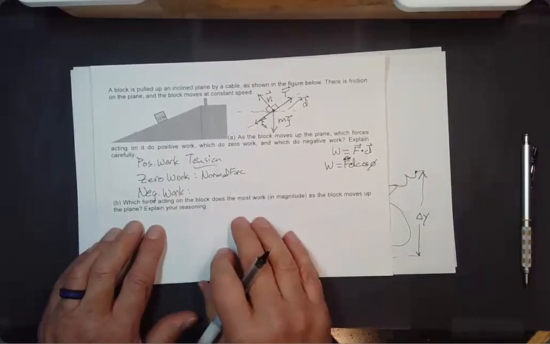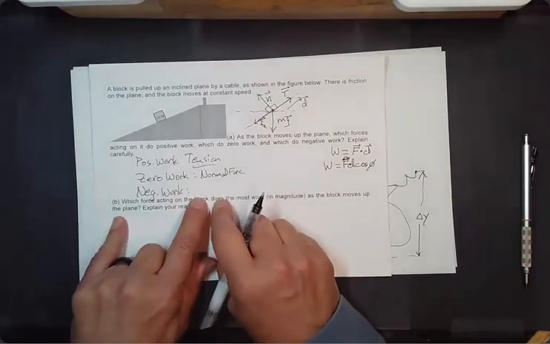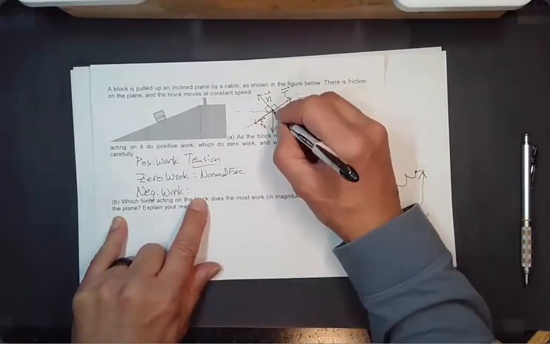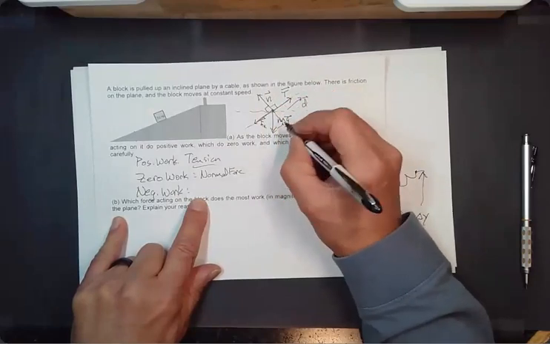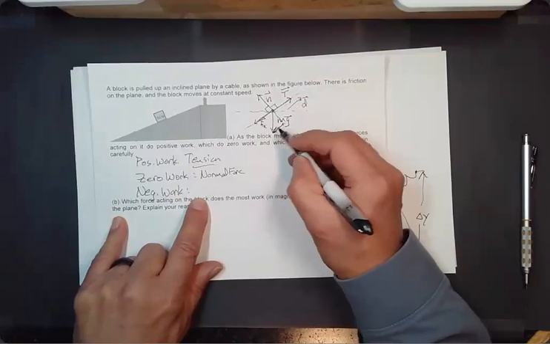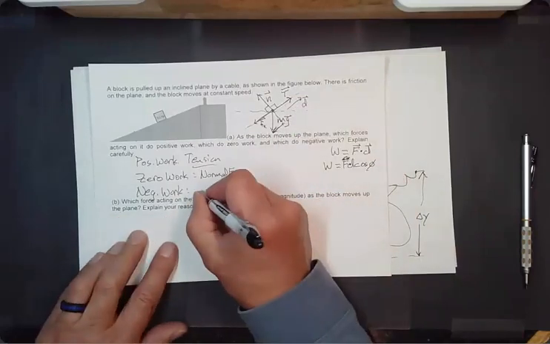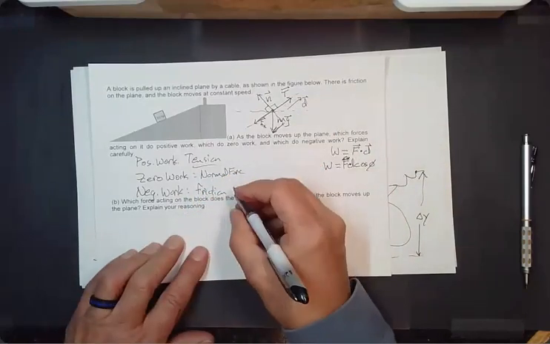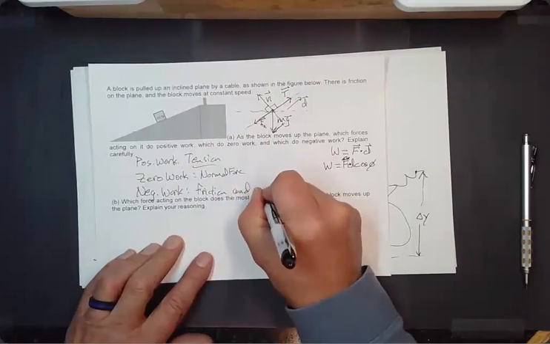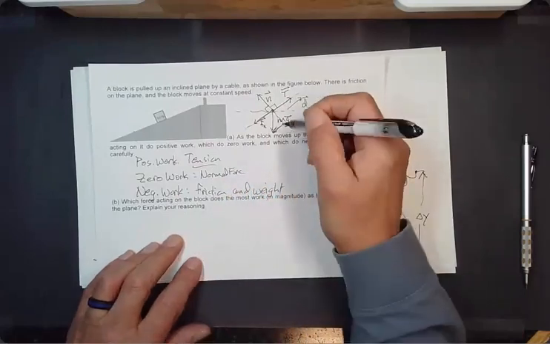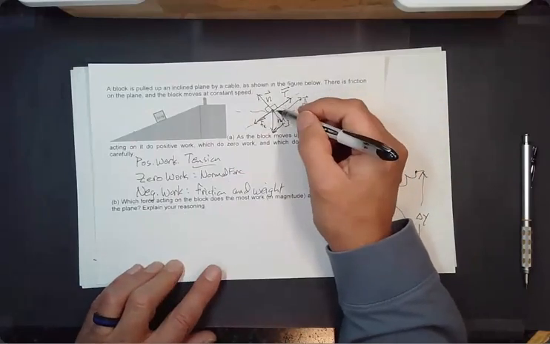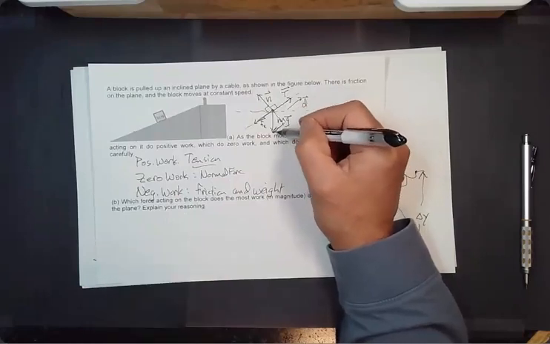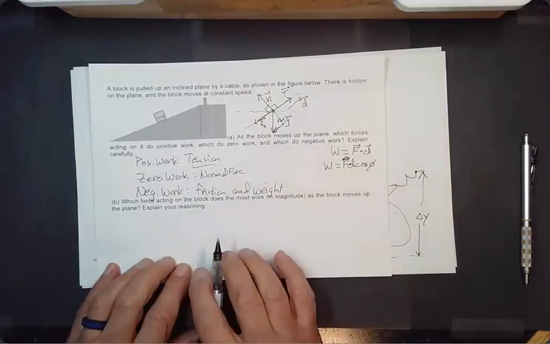So what's going to do negative work? Anything that's pointing opposite this or that has a component pointing opposite that. And if you look at mg, it's got a component that is opposite the displacement. So negative work, friction for sure, because it points opposite the displacement, and weight. That also does negative work because it has a component opposite the displacement. One of its components is perpendicular to the displacement, but that component that's opposite that means it'll do negative work.